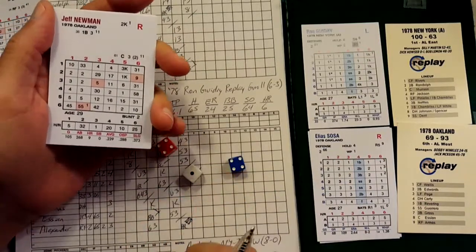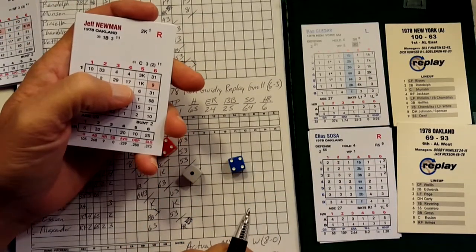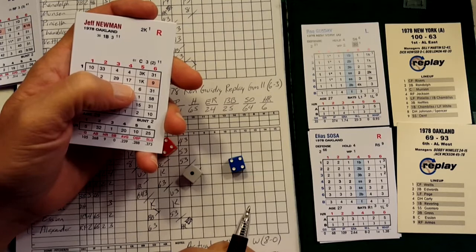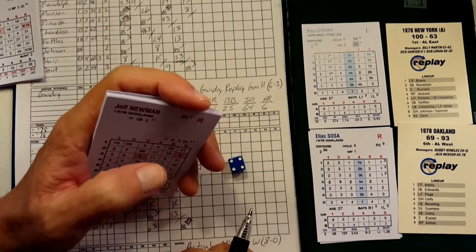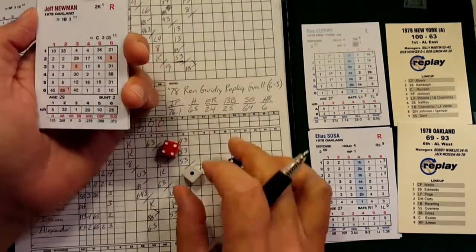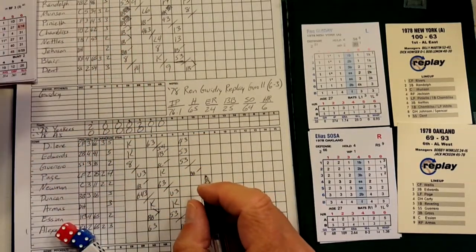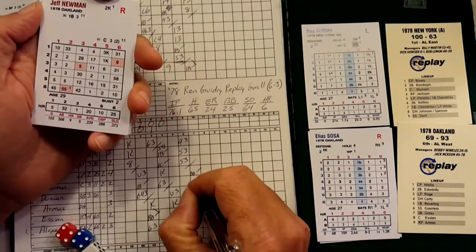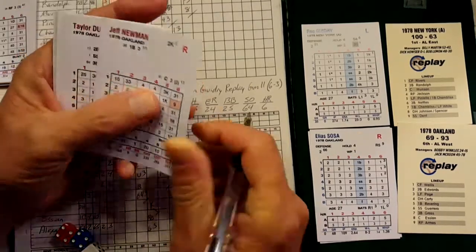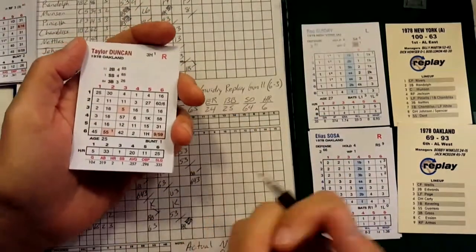4-1 is a 4, and then a 4-4. Shortstop, so that'll be a double play is what that'll be. Because Dent is a 2. 6-4-3 double play. Here's Taylor Duncan, 2 outs.